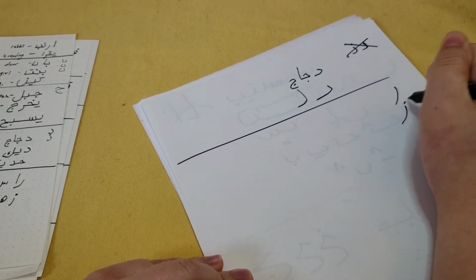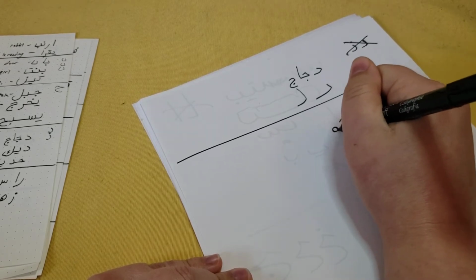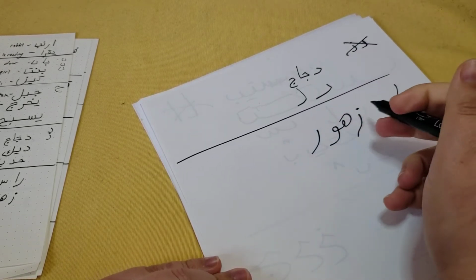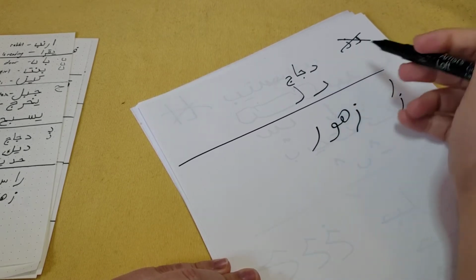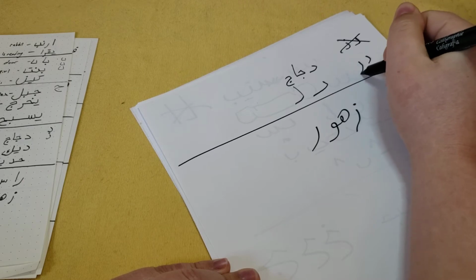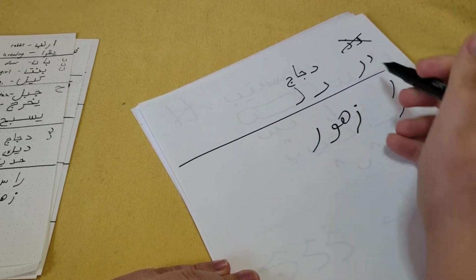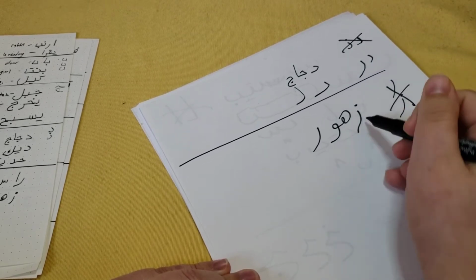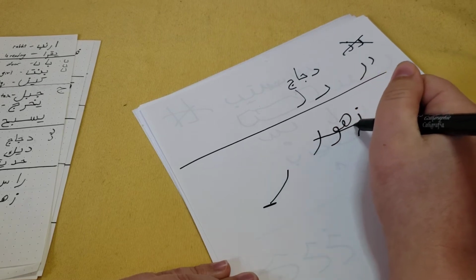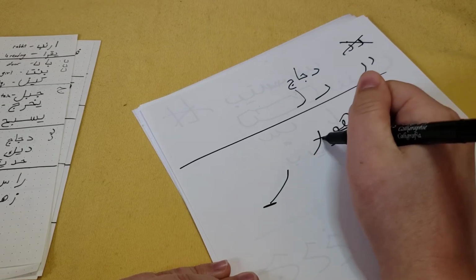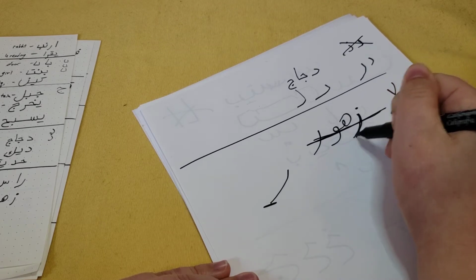We've got ra and za, which we're gonna go with zahur, which means flowers. And again, you can't really stretch anything. When you start extending your dal and your thal too far down, they start looking like your zain and your ra, which is part of why these don't stretch. And these guys, they already go to the bottom limit. So this is kind of where the line would be if you were writing on a line. And these kind of go to the bottom limit already.